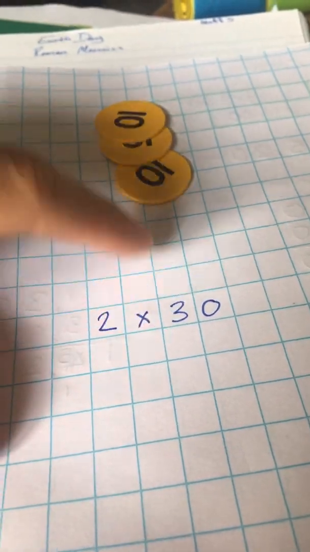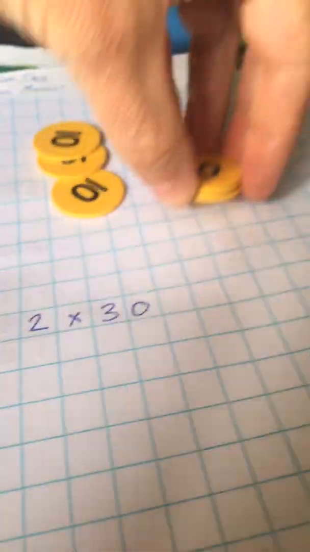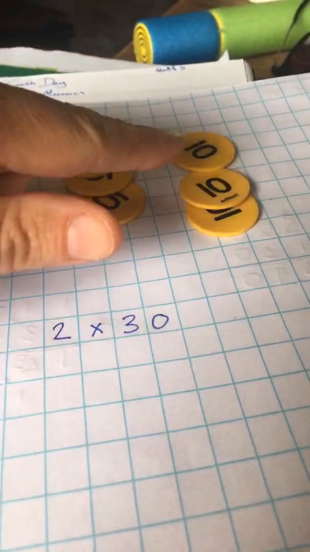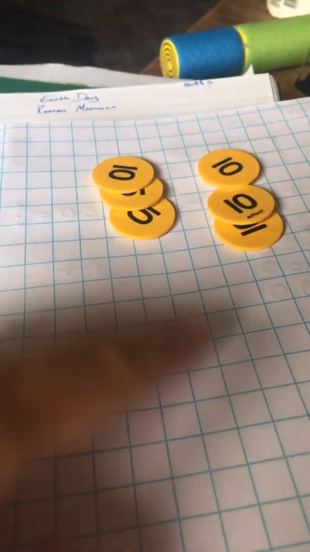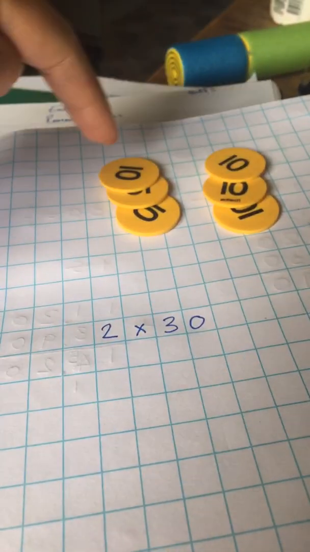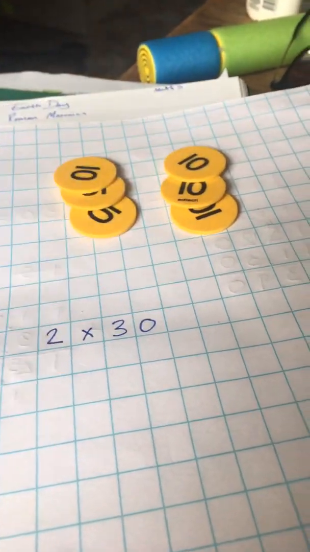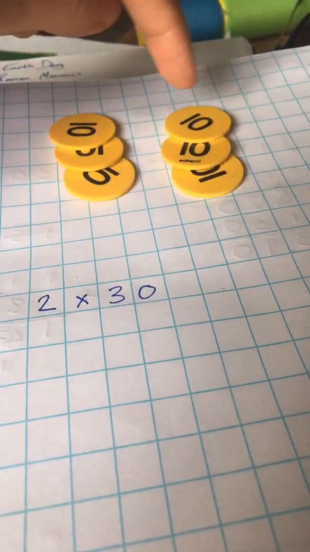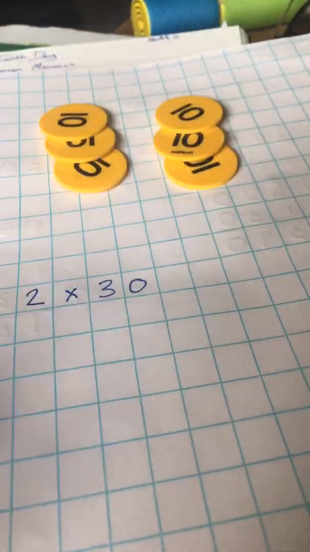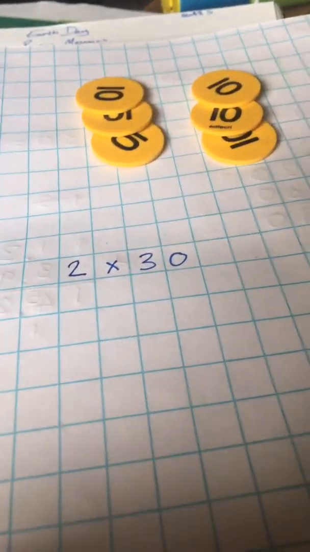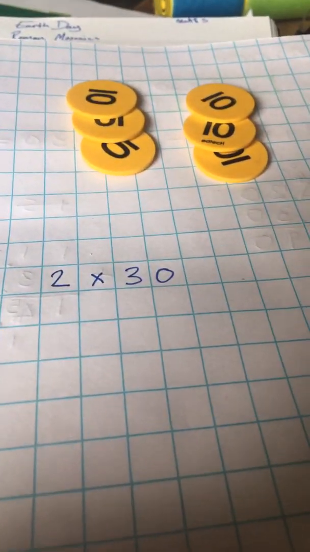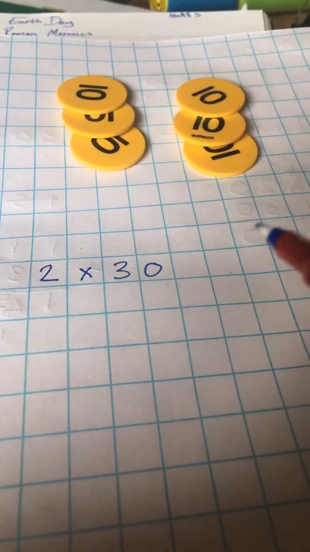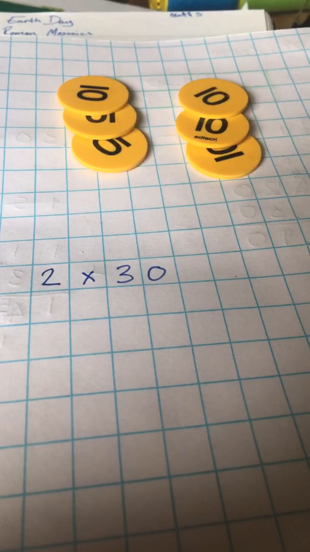30 meaning 3 10s, there's 3 10s, and there's 3 10s. It's the same. It's just 10 times bigger. The question's 10 times bigger, so the answer will be 10 times bigger. So I had 3 1s and 3 1s, which made 6 1s. Now I've got 3 10s and 3 10s, which makes 6 10s. So 2 30s would be 60. So because I know 2 3s are 6, I also know 2 30s are 60.